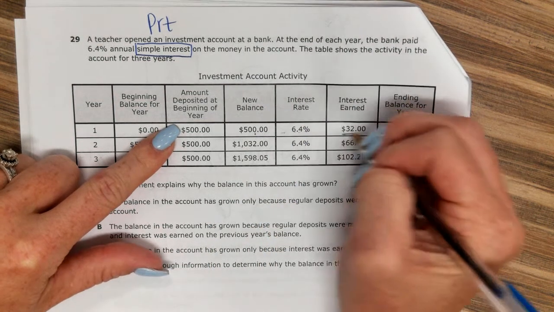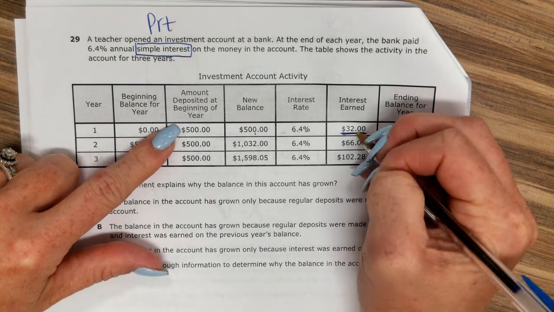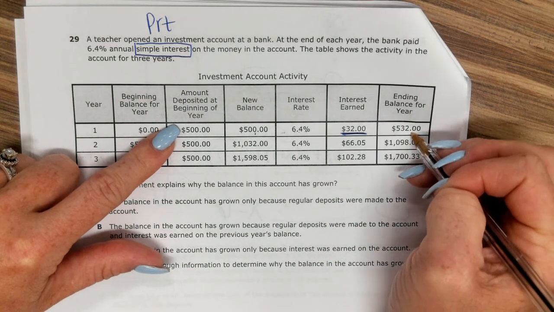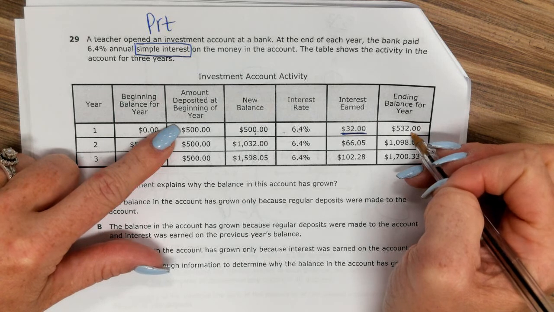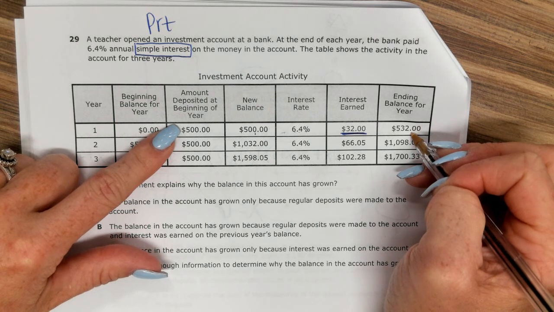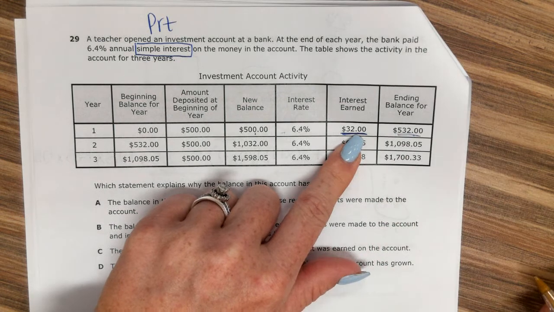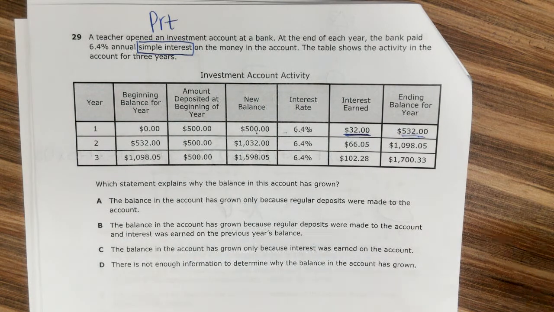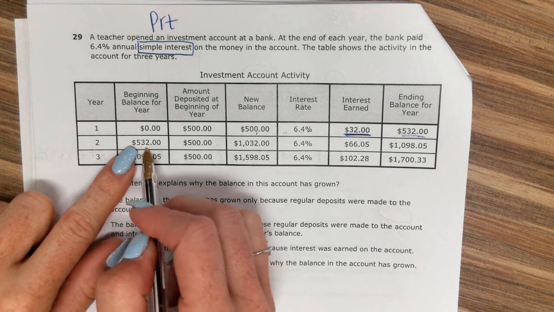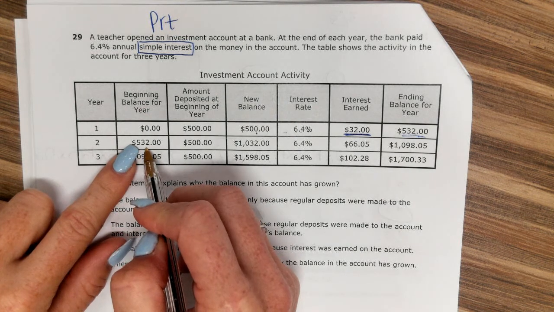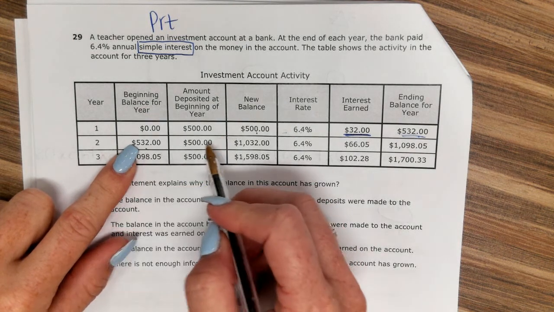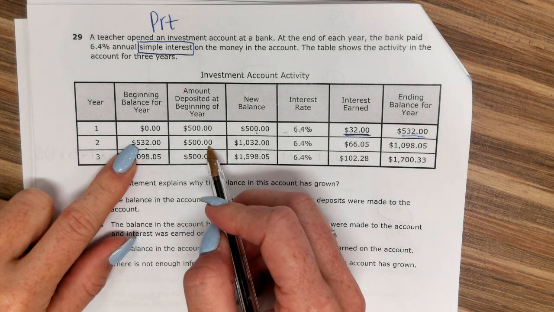How much interest did they earn that first year? So how did they get this number? How much did they start with? So they have 500 plus they earned $32. That's where that number came from. Do y'all see how to read the table? So the next year, how much are they starting with? 532. Okay? They're going to deposit another $500.